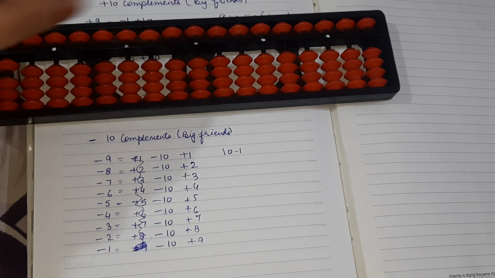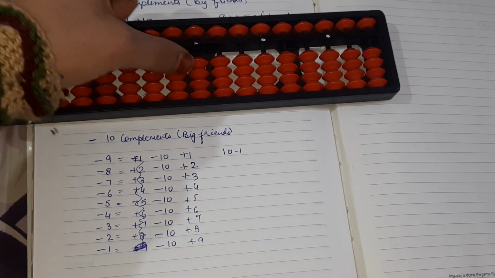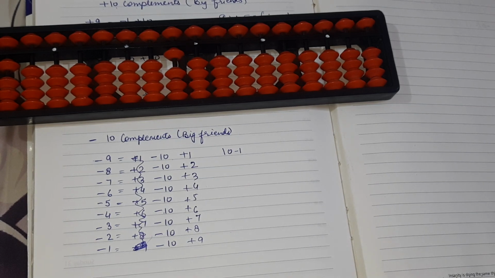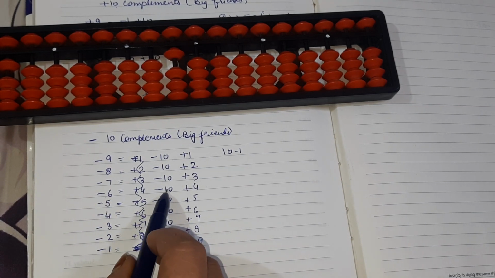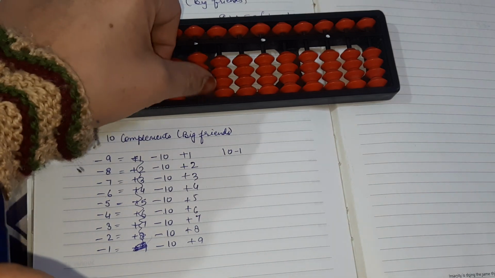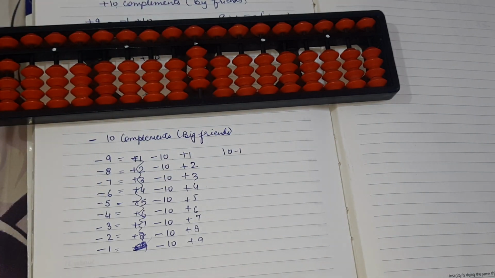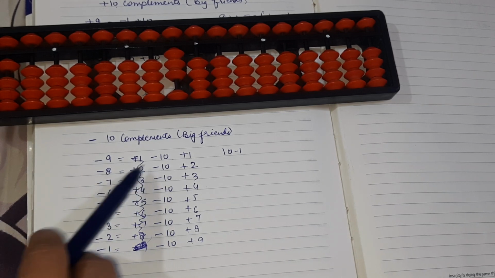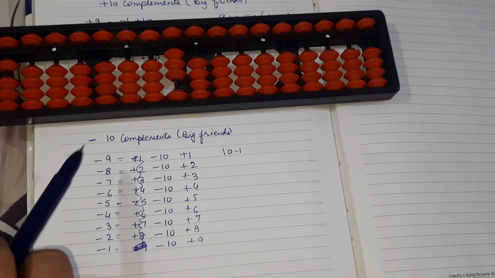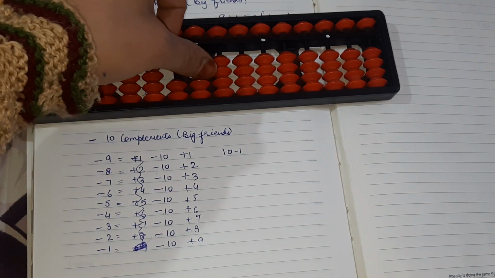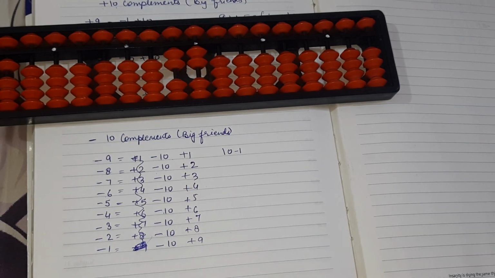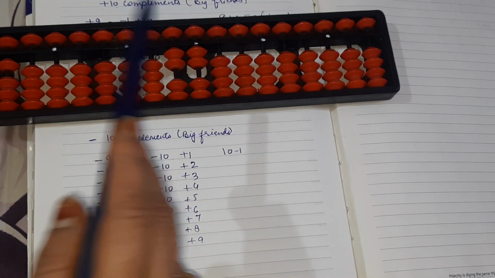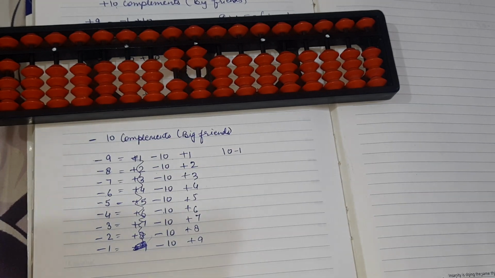Now make 0. Now I have 10 and now subtract 6. For subtraction of 6, minus 10 plus 4. Your answer is 4. Make 0 again. Now you have 30. Now subtract 8. What is the complement for subtraction of 8? Minus 10 plus 2. So your answer is 22. Make 0.